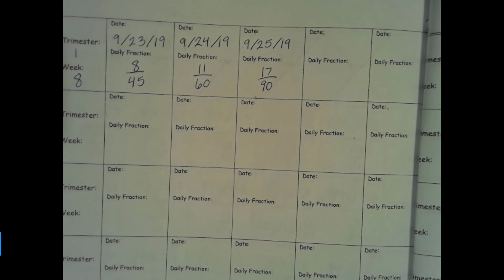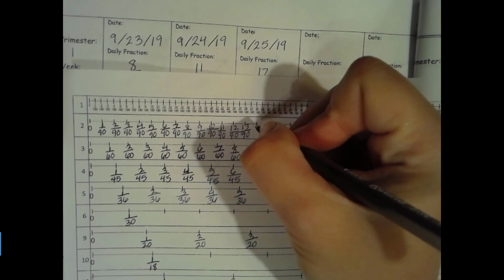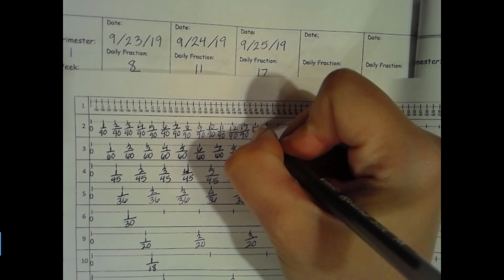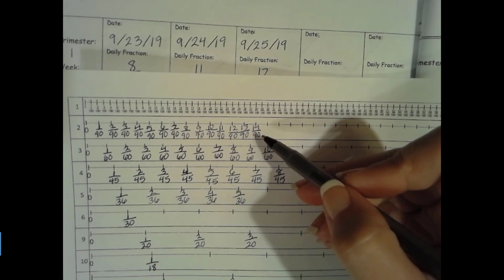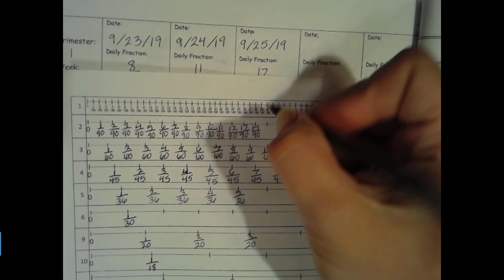Okay, let's go ahead and get out our number line. We did groups of 2. So 14/90, that is equivalent to 7/45, the simplest form.